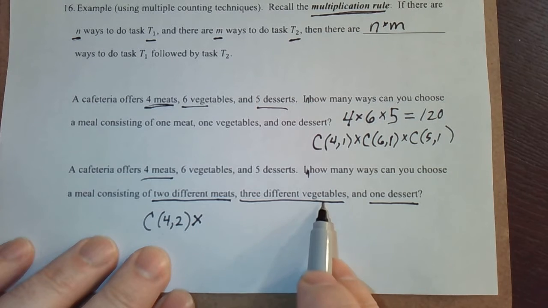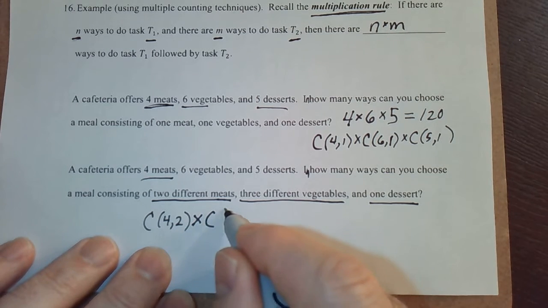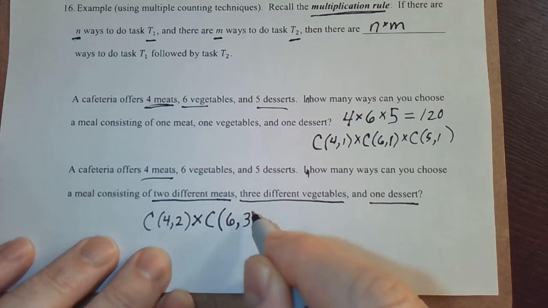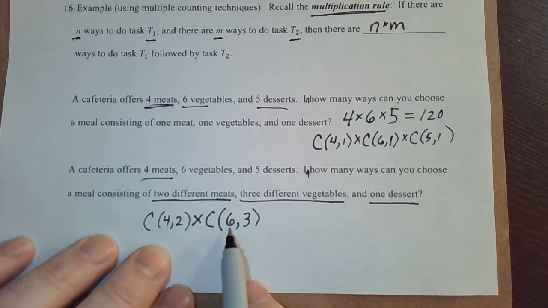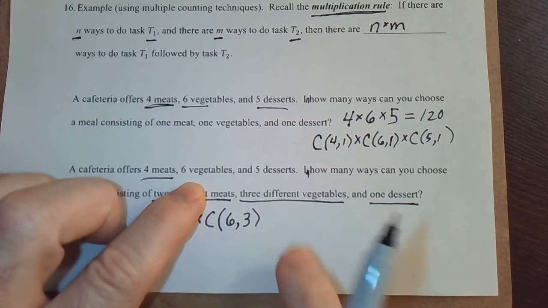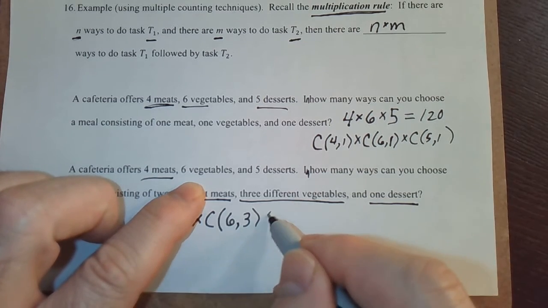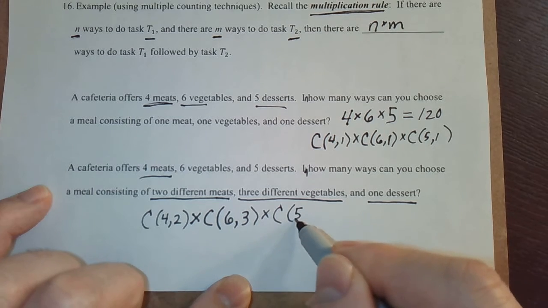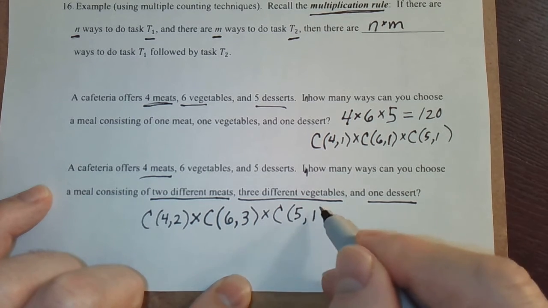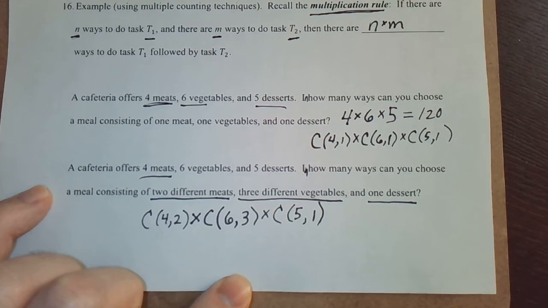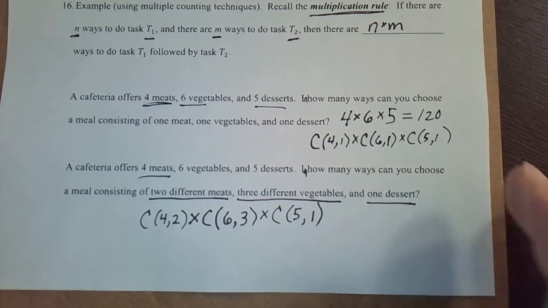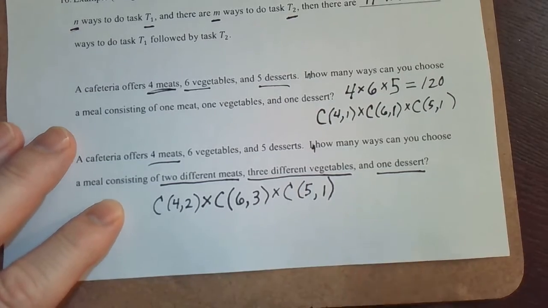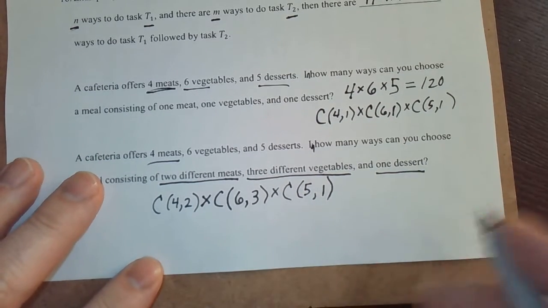Well, we have to choose 3 of them, so it's the combination of 6 vegetables taken 3 at a time. 6 choose 3. Times the combination, 5 desserts, choose 1 of them. That's the exact answer.